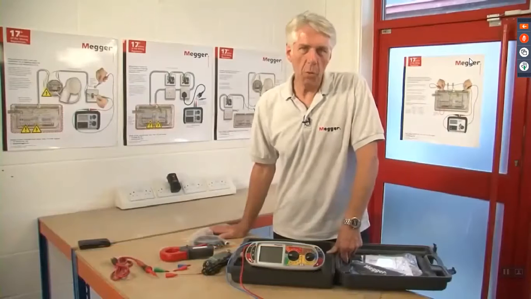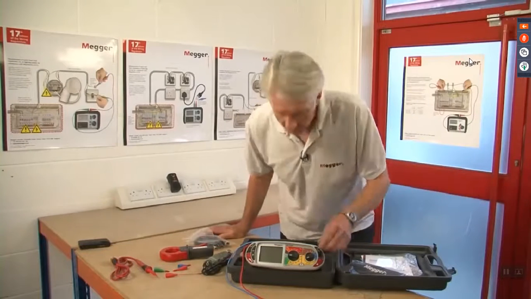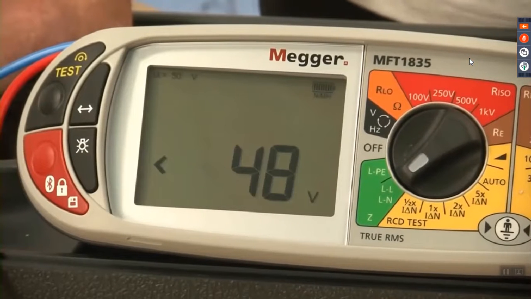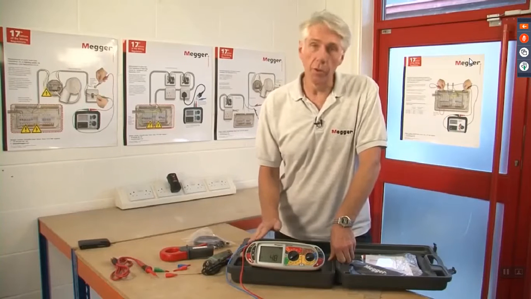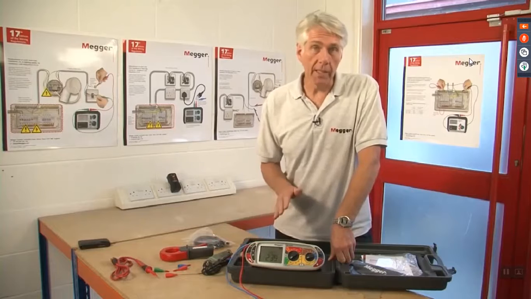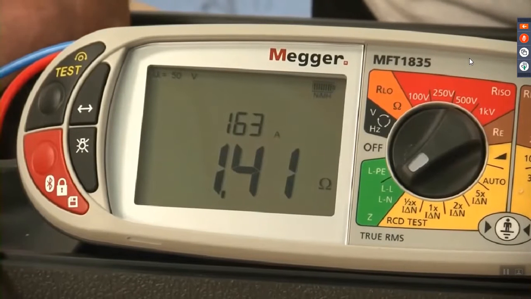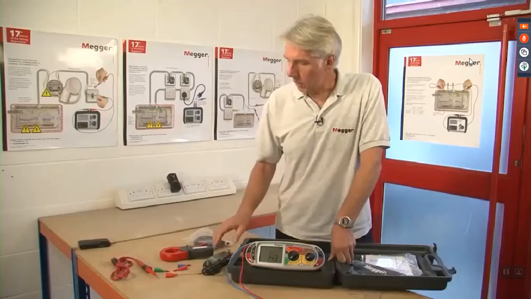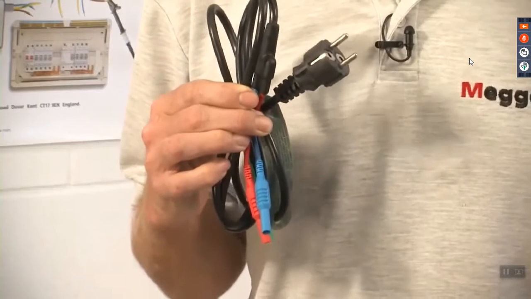We'll now go through the 2-wire high current loop impedance test. So selecting the phase neutral LN setting on the left-hand dial. This is a 2-wire test, but you do need to swap the line and neutral connections at the back of the tester and connect the line and neutral to the supply. Once connected, the mains voltage is displayed and the test starts automatically. We've got a reading here of 1.41 ohms and a prospective fault current of 163 amps. Now, this test can be undertaken with a supply lead which can be plugged into any socket outlet you wish to obtain a loop impedance value.